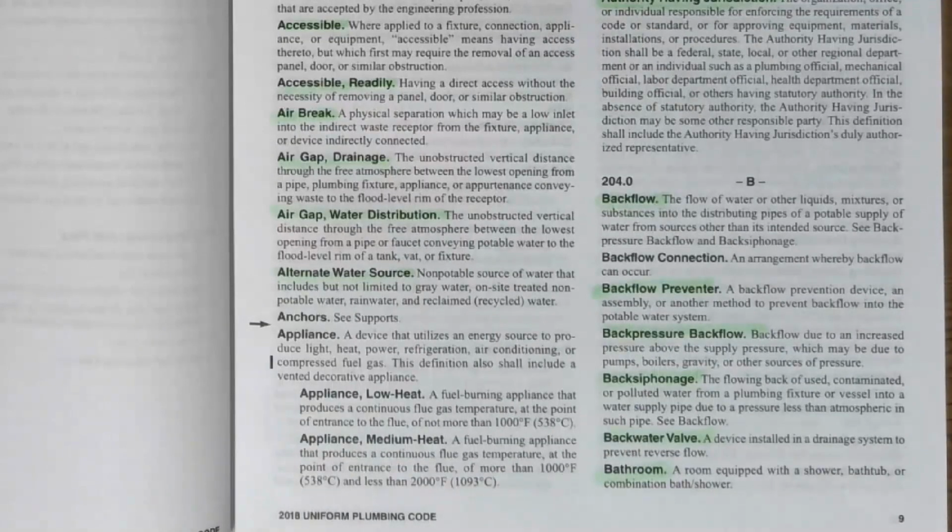Back pressure backflow. That is a backflow due to an increased pressure above the supply pressure, which may be due to pumps, boilers, gravity, or other sources of pressure. So you've got an active pressure in the water line of, say, 50, but you're pumping something in your yard using water, but you have the polarities reversed on the pump, and therefore you're actually pumping more pressure into your system. And as your pressure increases in your house, you're pumping everything out of your house back out into the street, therefore causing a back pressure backflow.